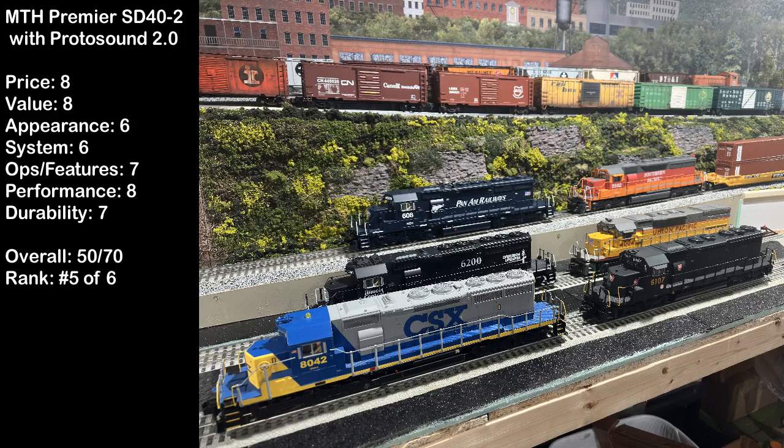It's just a little bit more of a rudimentary, crude version of Protosound 2.0 in command. So make sure that if you do buy one of these, you're getting it for a solid price. You're not paying too much, which again, the lower the price, the more value you get out of it.